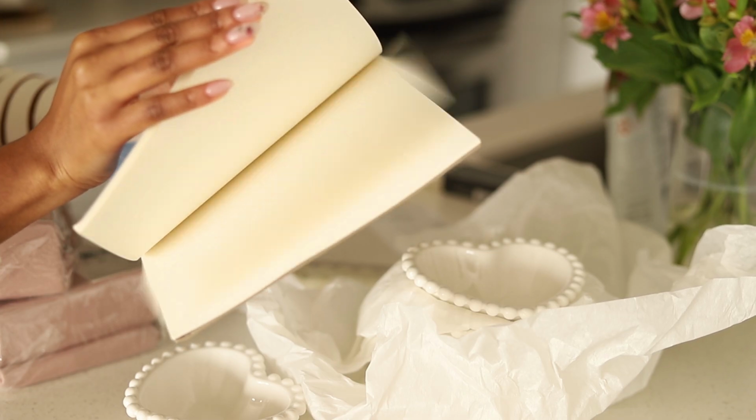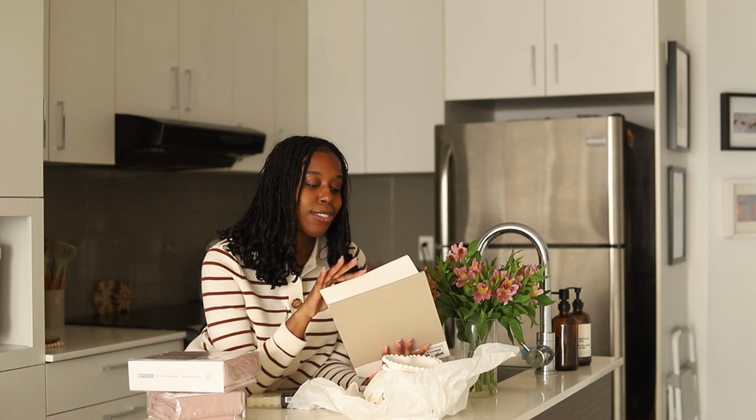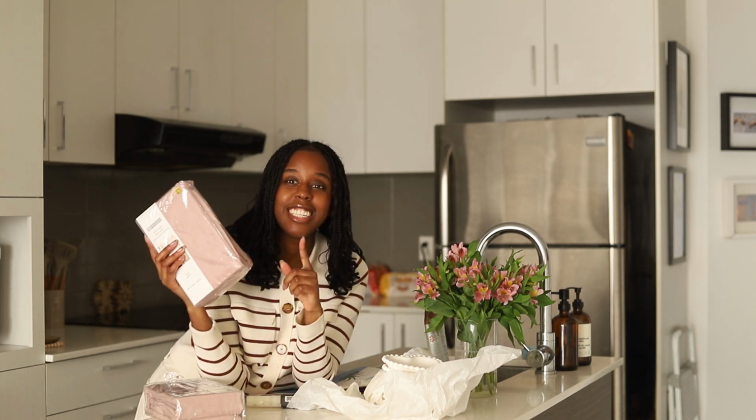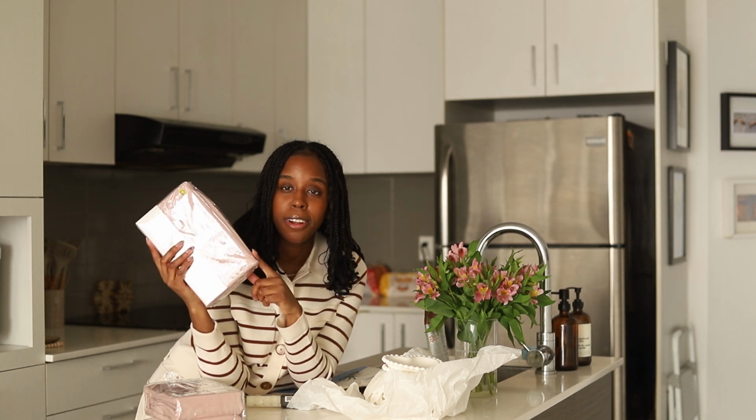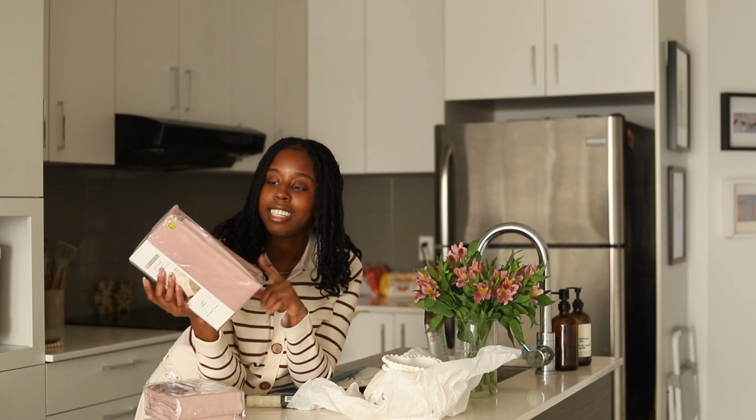I also got a couple supplies for a little bit of extra decor. So I got some crayons so I could do a couple drawings and make cards, and then I also got some paper to be able to do those as well. I also got these flat sheets from the dollar store. They were about $5, and when I saw this pink color, I was like, I need to get these.